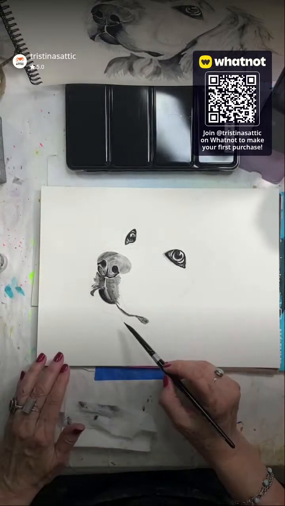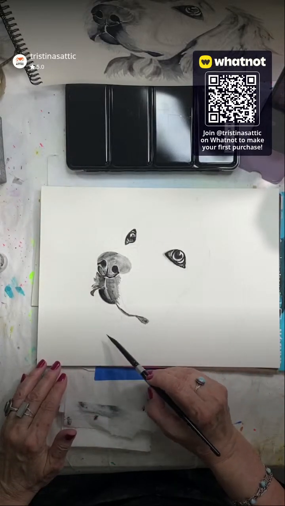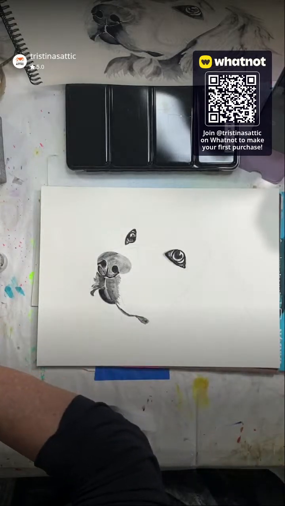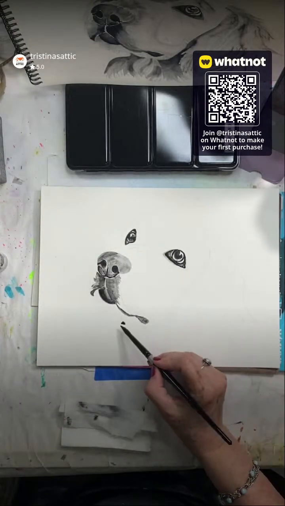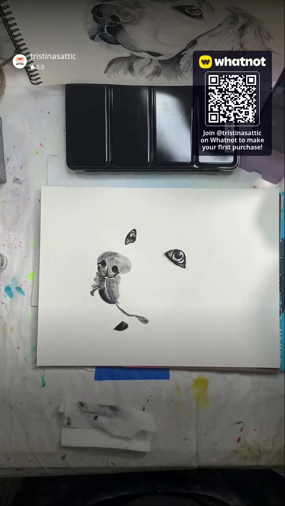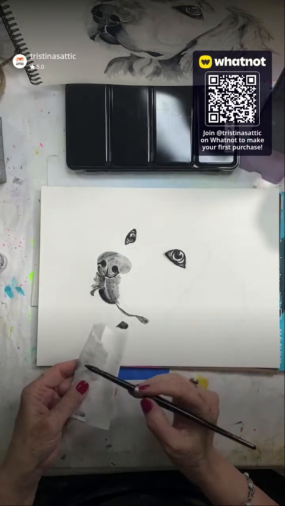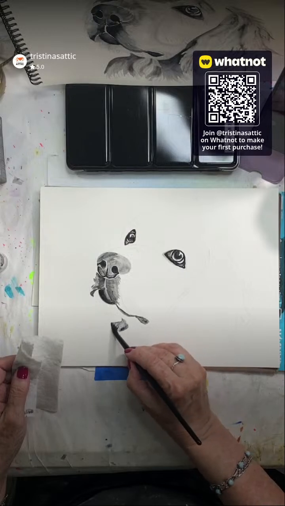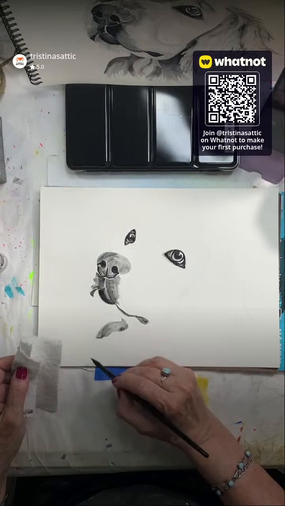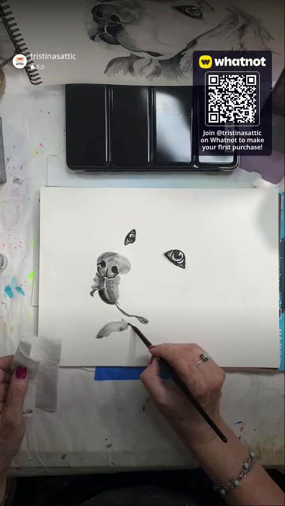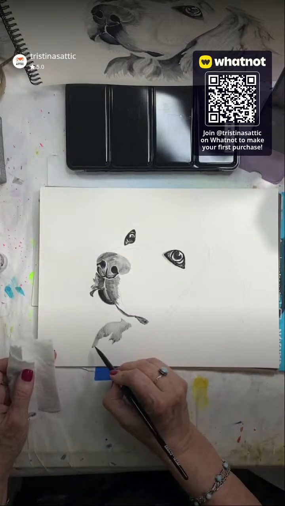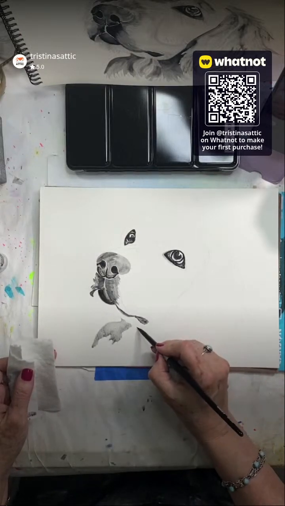Another area where it's kind of middle gray is down here. So I am going to put just a little bit of this down here. Ooh, that's dark. Okay, let's add some more water to that. It's a little too dark. Because I'm actually going to end up putting brown over top of that. Okay.